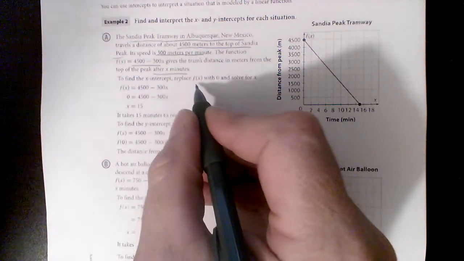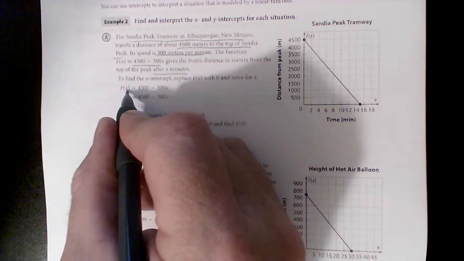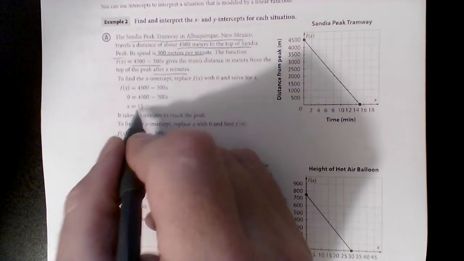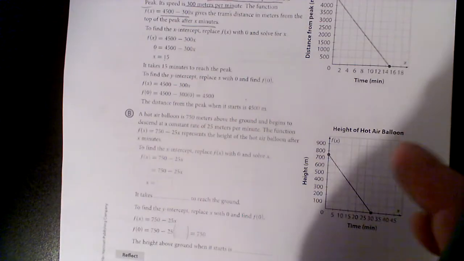Alright. To find the x-intercept, replace the output with 0. This is your y, so your output is 0. And solve for x, which is 15. It takes 15 minutes to reach the peak.